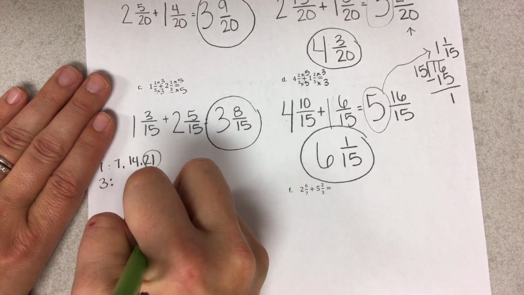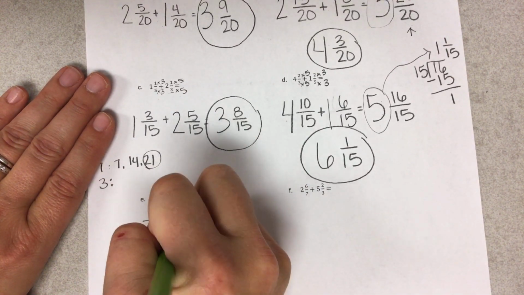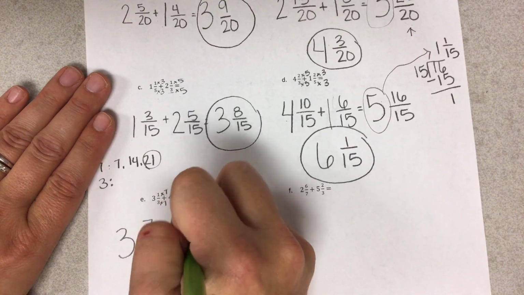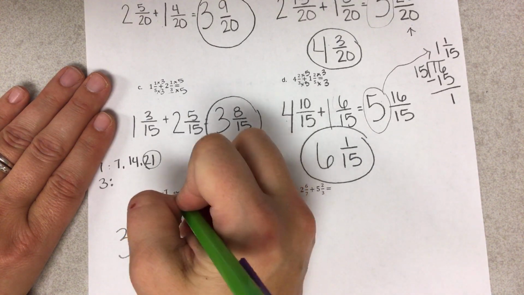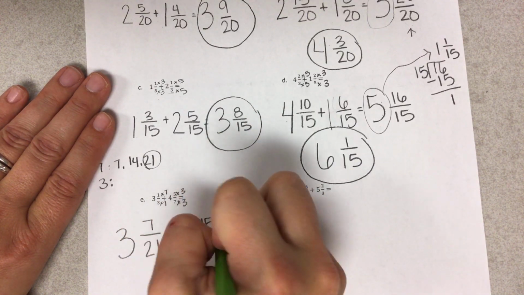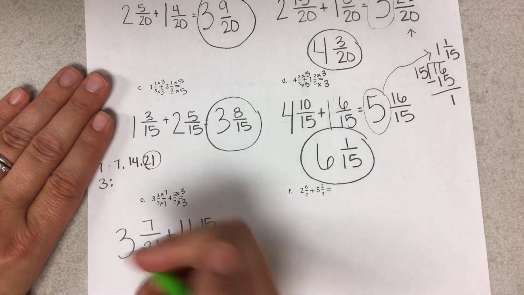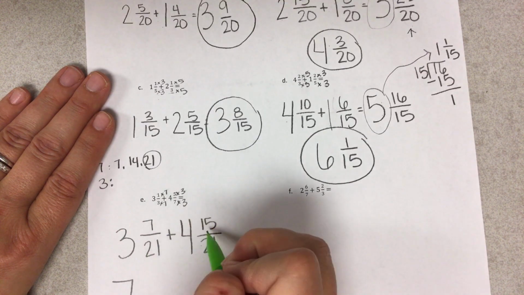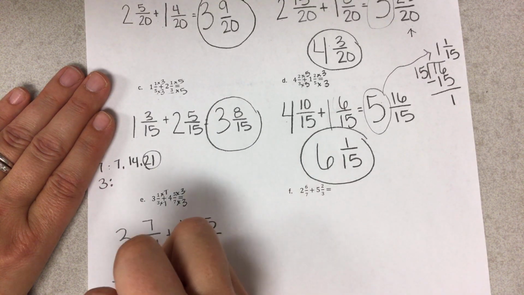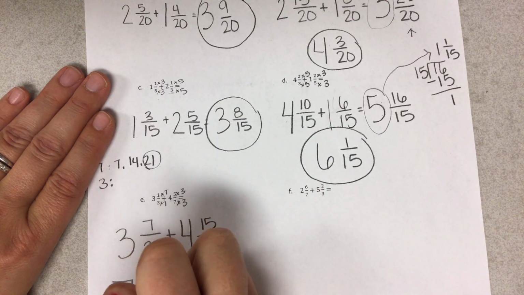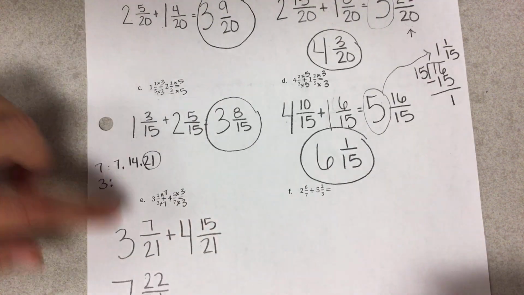1 times 7 is 7/21. And then I'm going to add 4. Don't forget that whole number. 5 times 3 is 15/21. Okay, so 3 plus 4 is 7. 7 plus 15 is 22/21. So this one's not the same as these ones.